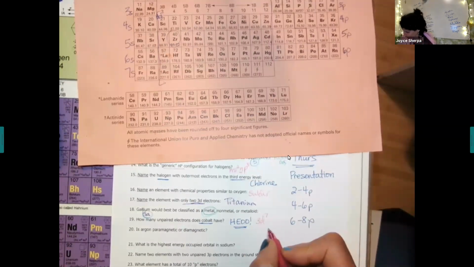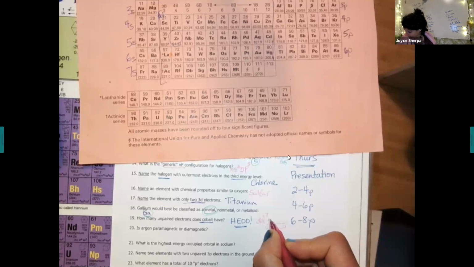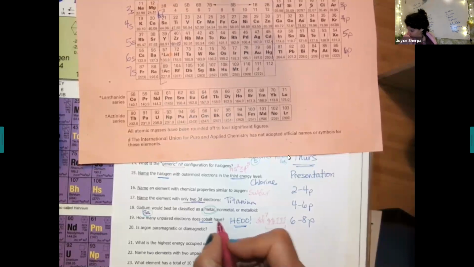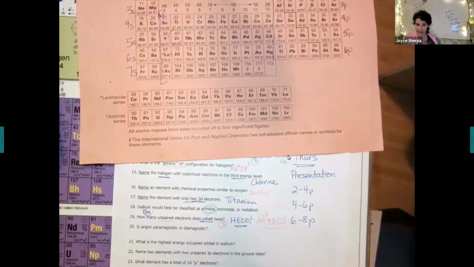If you drew out the orbitals, I do find, rather than guessing, some of you see how it is without having to draw them, and that's awesome, that you would have 3 unpaired. So the answer for 19 is 3 unpaired. So there's 3 arrows that don't have a pair.